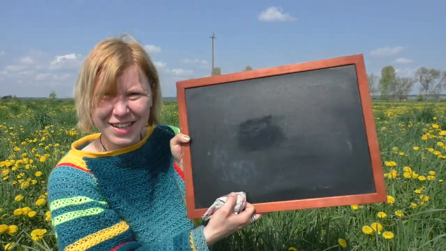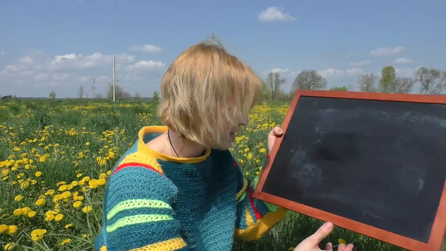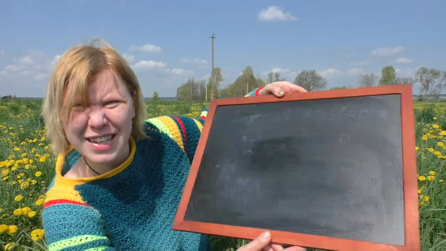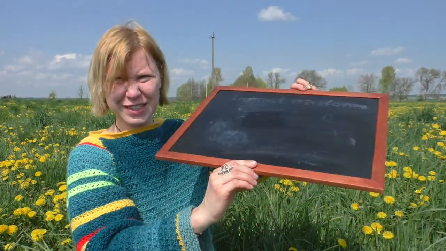You can see it's not very nice looking, but okay. So let's give it an opportunity to dry.